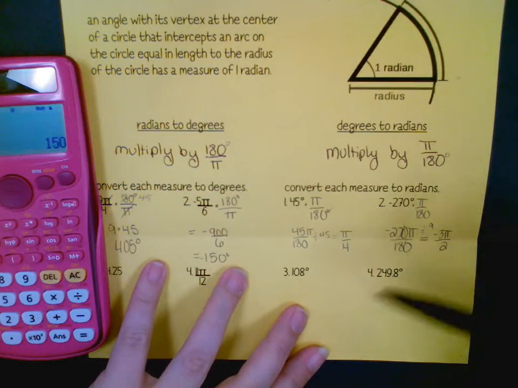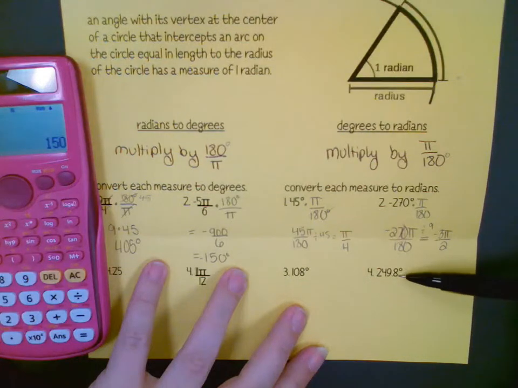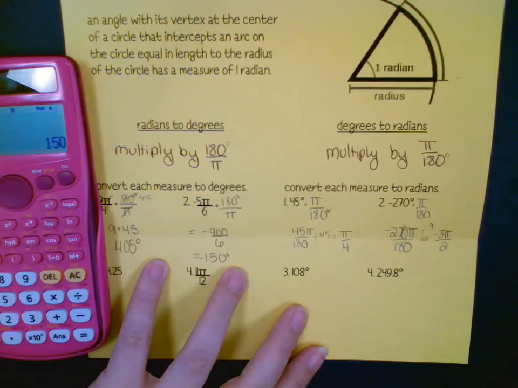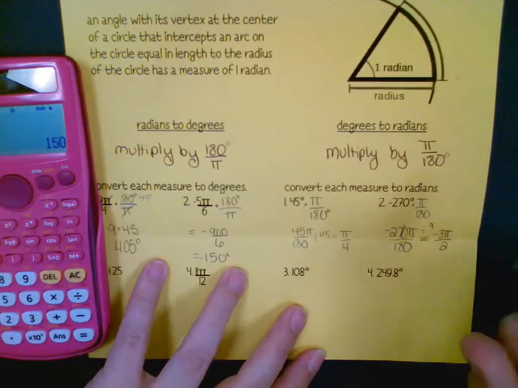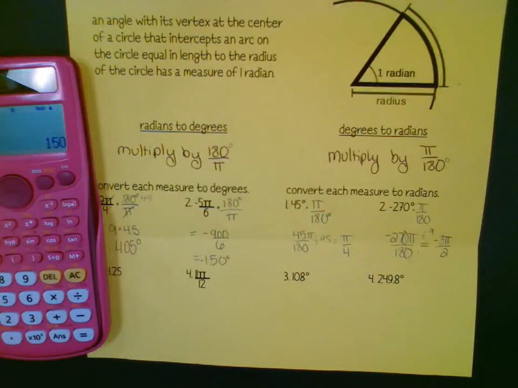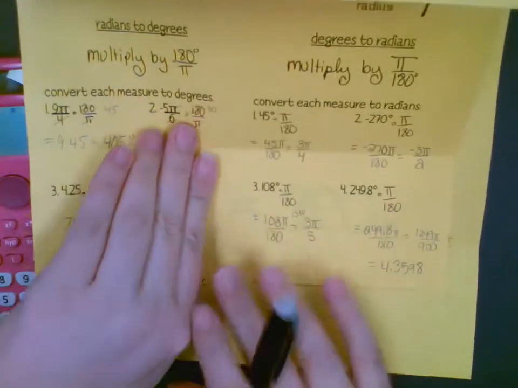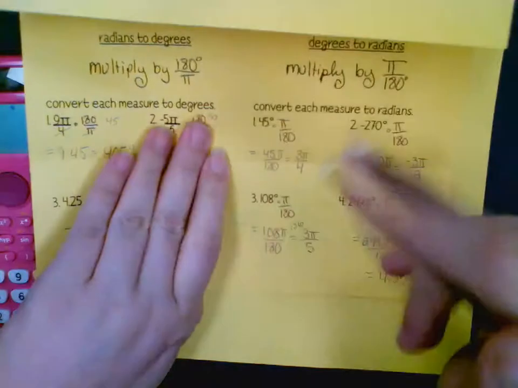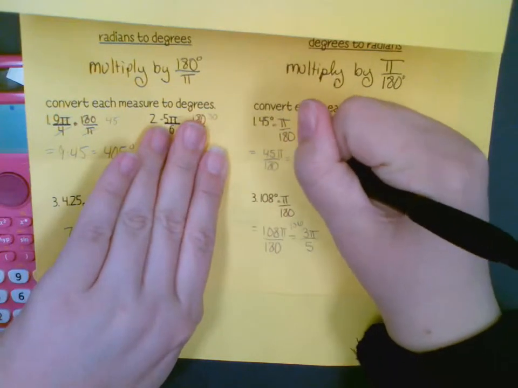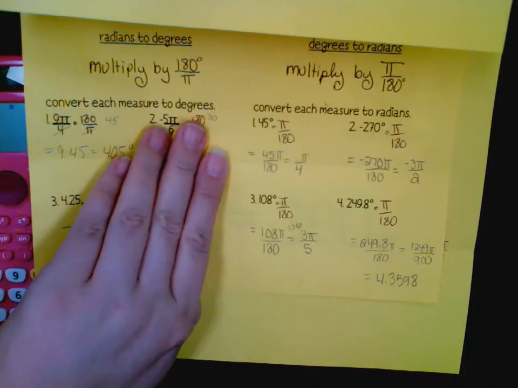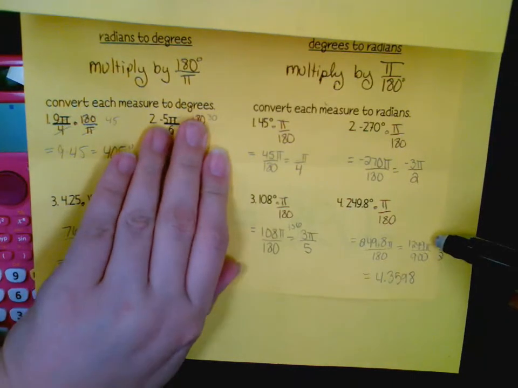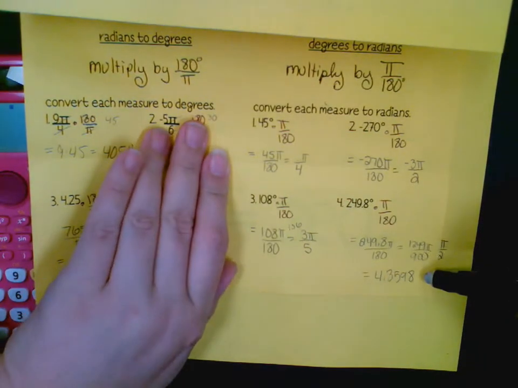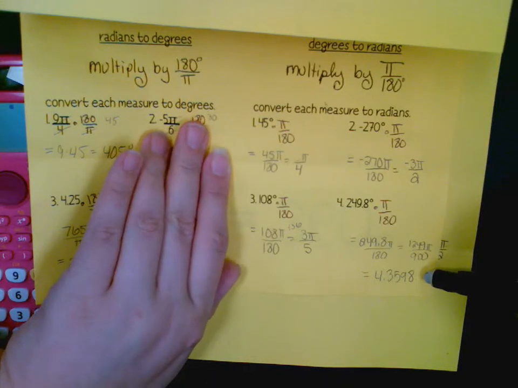Okay, so go ahead and pause again and try examples 3 and 4. For example 3, I simplified my fraction, but that's because the calculator did it for me. But you can leave your answer as a decimal, so multiply that pi out. Okay, so for number 3, we end up with 3 pi over 5. And then number 4, here's the reduced fraction, which is ridiculous. So that ended up being 4.3598 radians.